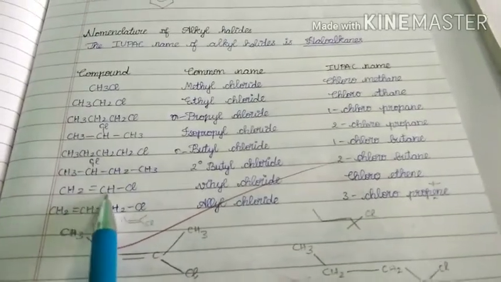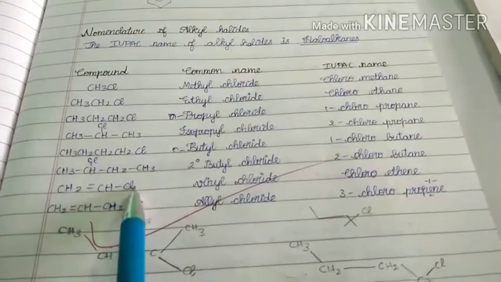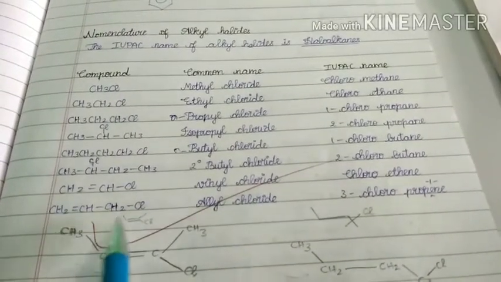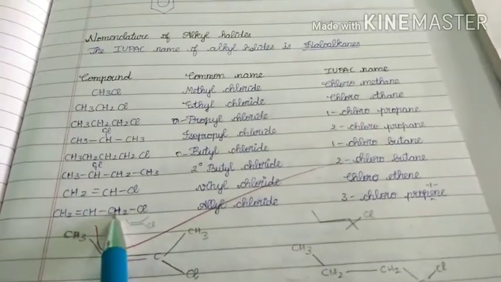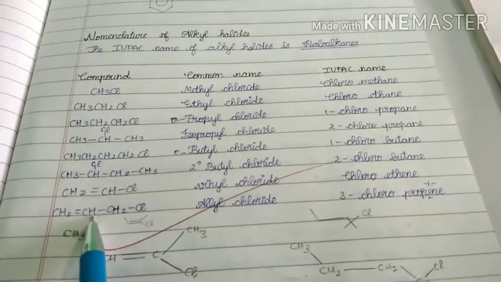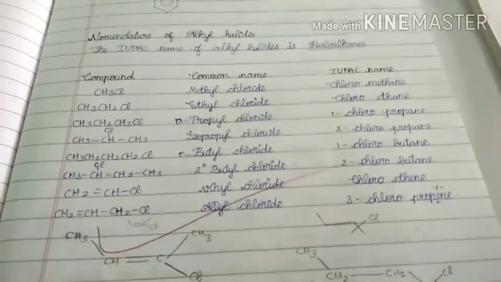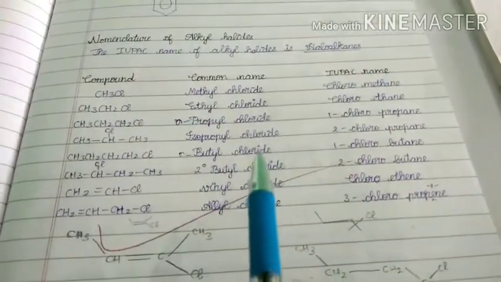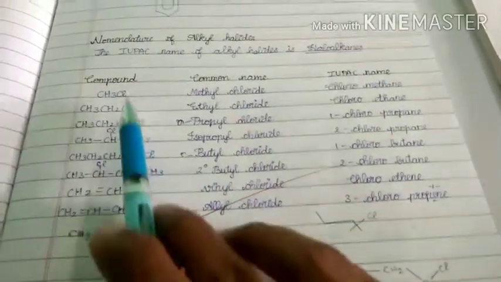In this case, CH2 double bond CHCl. That means this chlorine attached with this double bonded carbon. So that this is called vinyl chloride. Here this chlorine attached to sp3 carbon and this is attached to sp2. So that this is called allyl chloride. So all these are what? Common names. Now we have to give IUPAC names for these compounds.